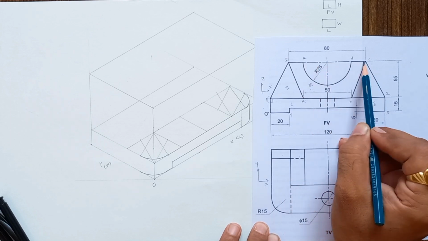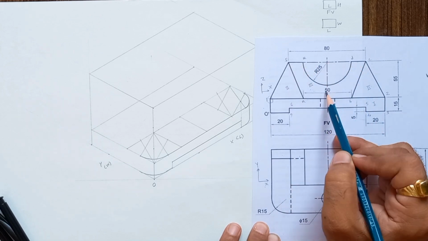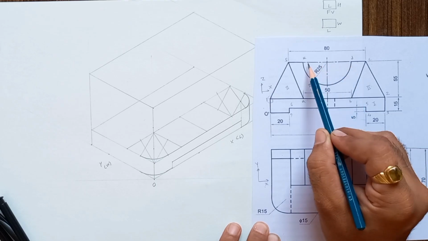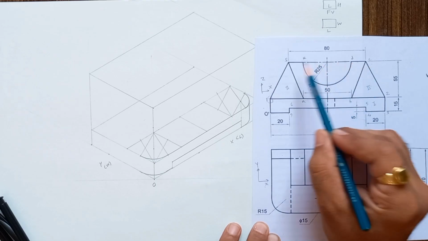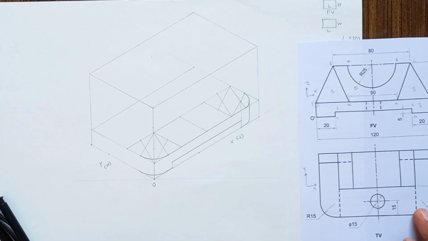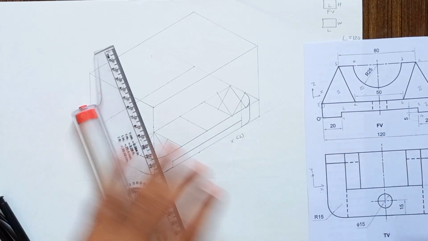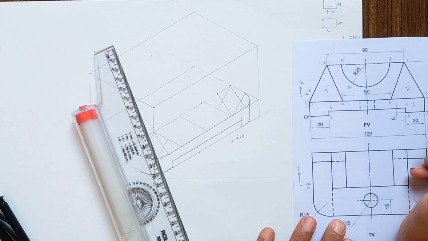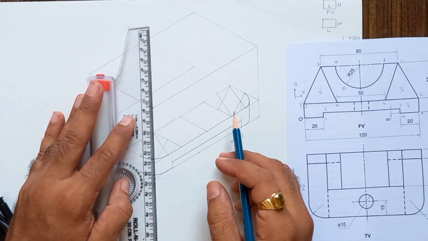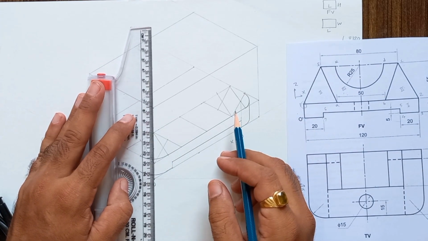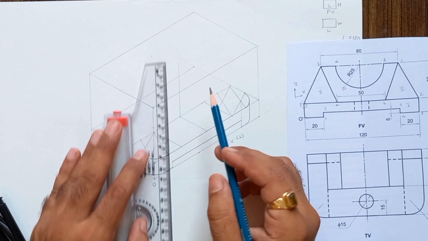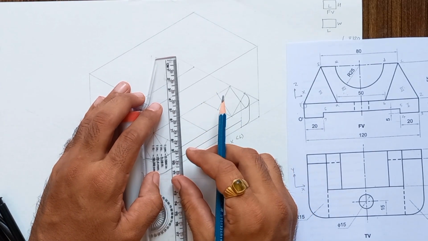FEDC ही जी लाईन आहे it is also symmetrical and along the center we can mark ED and FC. I can see here from this point the height of CF is 55 mm from base. So along the z-axis we will mark 55 mm distance.